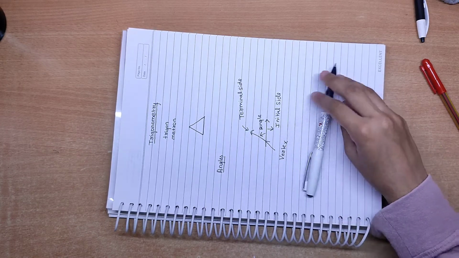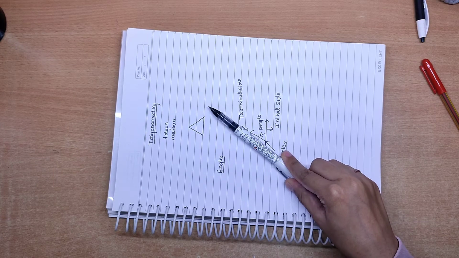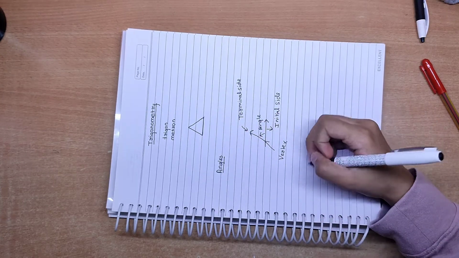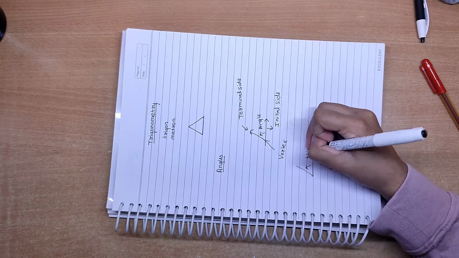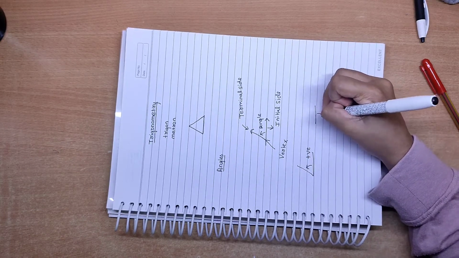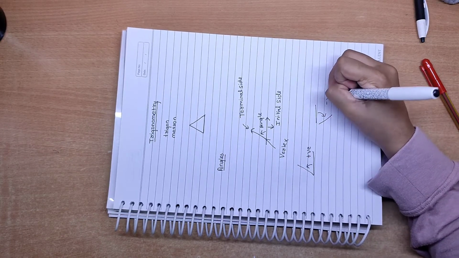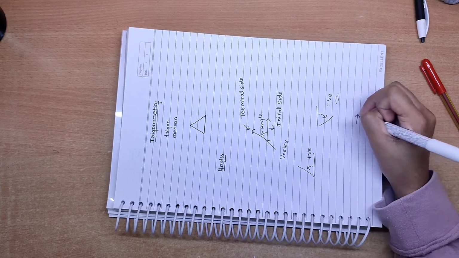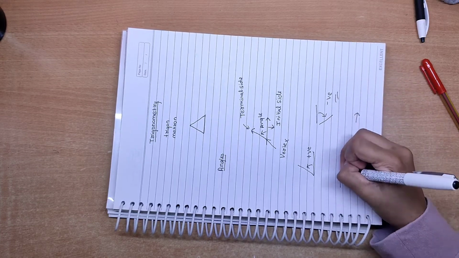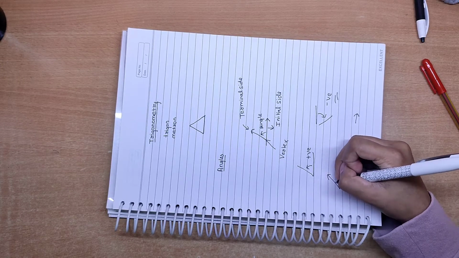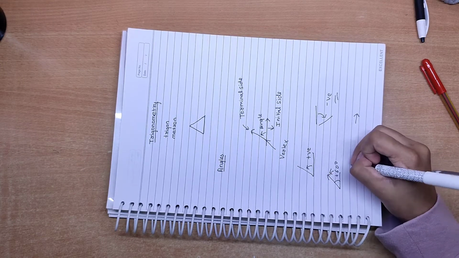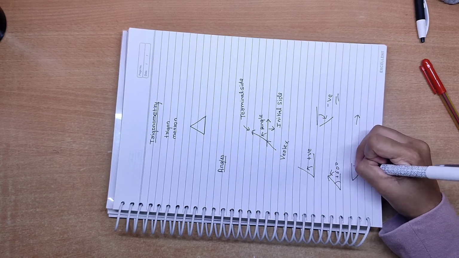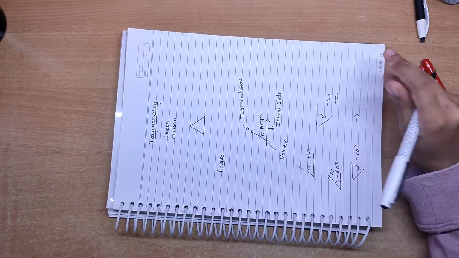Right now I moved it anti-clockwise, right? So the convention that we use is that if you're moving it anti-clockwise, the angle would be positive. If you're moving it clockwise, the angle would be negative. That is just the convention that we use. So let's say if this is plus 60 degrees, then this would be minus 60 degrees.